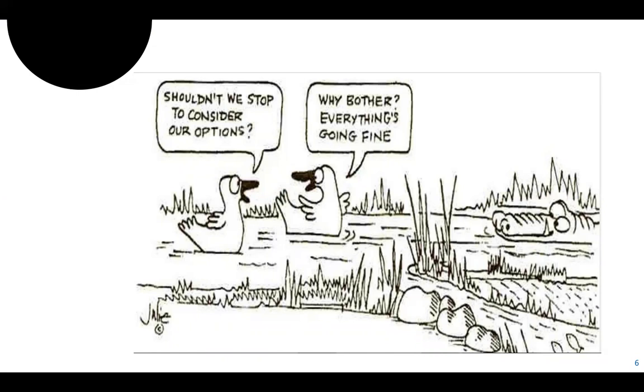They had some things in mind, but one of them was interested in monitoring and evaluation. But the other was just saying, why bother? Let's just keep going. But if they stop and gather some information on whether they are going in the right direction or not, then they can make the right decision. When they realize something is wrong, they can fix it. But if they just keep going, there is a crocodile waiting ahead of them. So this is what monitoring and evaluation is about.